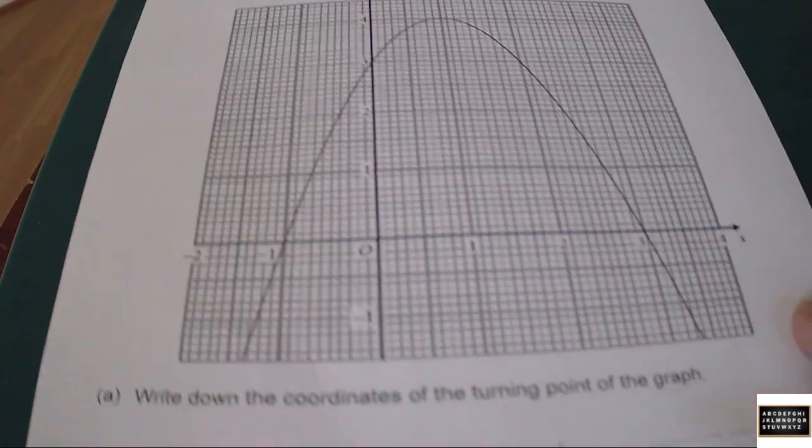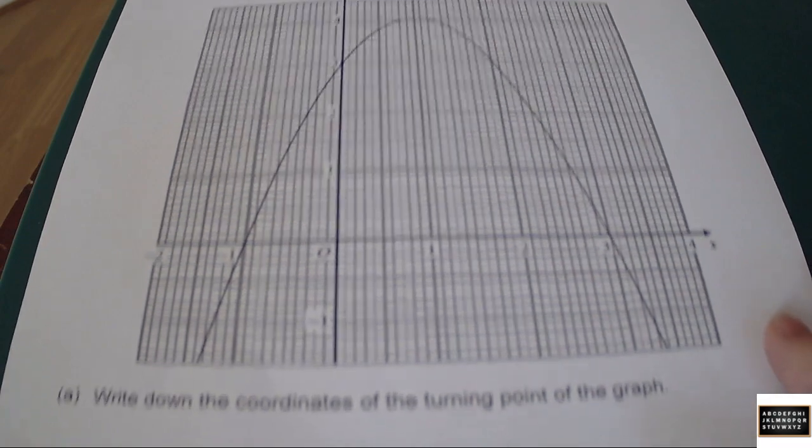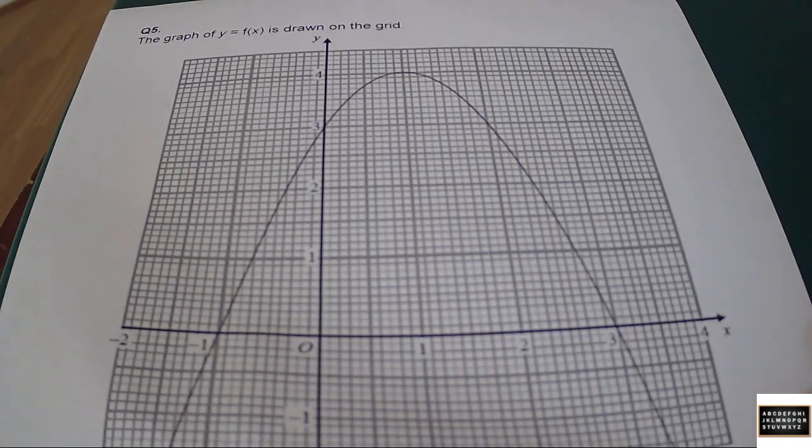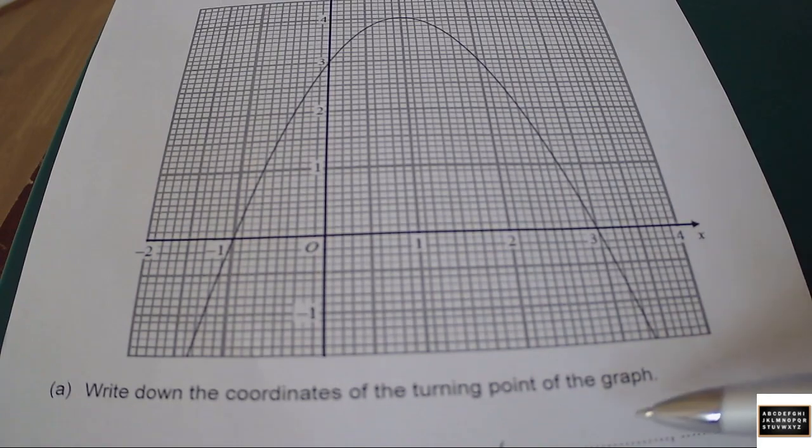Moving on, here's another question. Again, similar question to the previous one. This is talking about the graph y equals f of x drawn on the grid. Just let you see the question there. It says write down the coordinates of turning point.